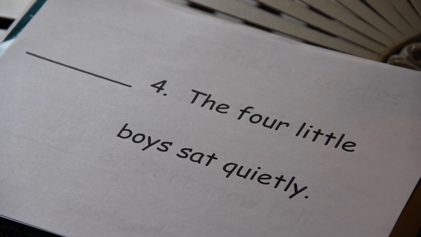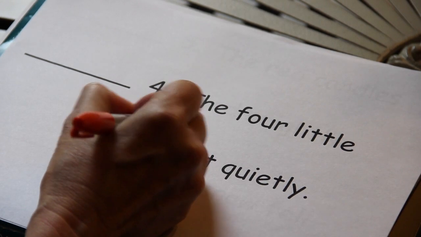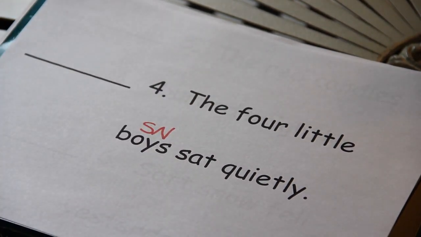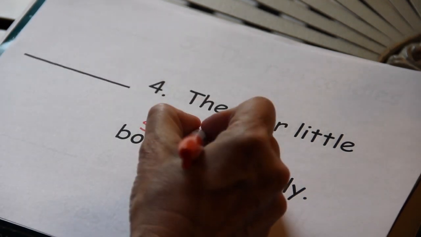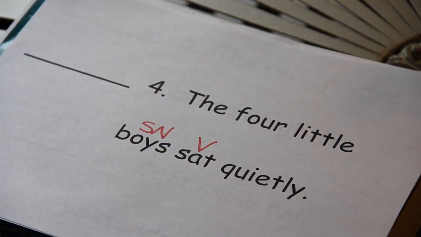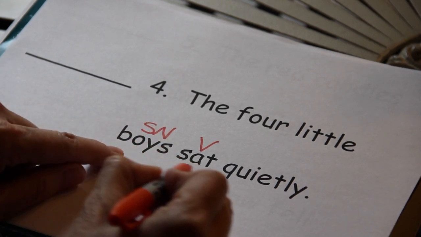And always we start with the subject, noun, question first. It does not matter how many words come before the subject. Subject question is always first. And so the subject question is, who sat quietly? And the answer is boys. Subject, noun. And always, always, always, the second question is going to be the verb question. And so that would be, what is being said about boys? And the answer is sat. Verb.